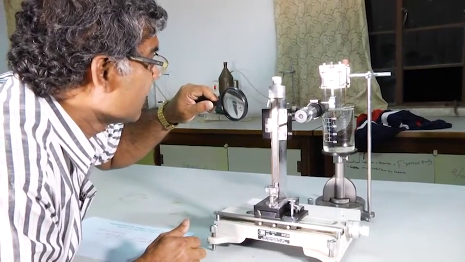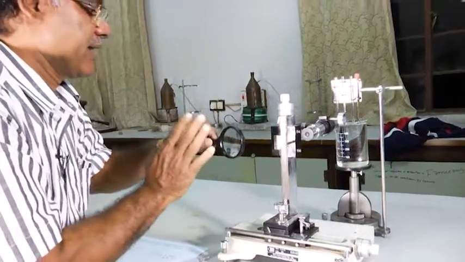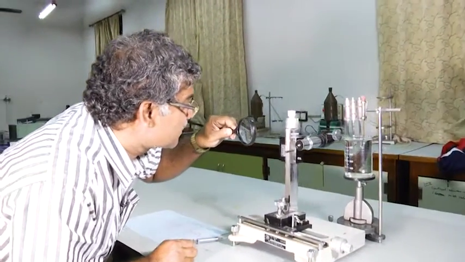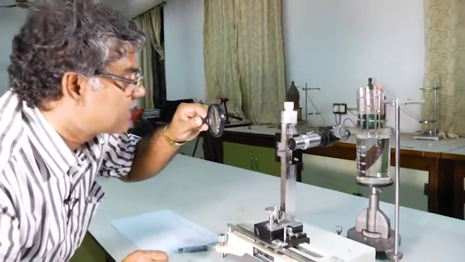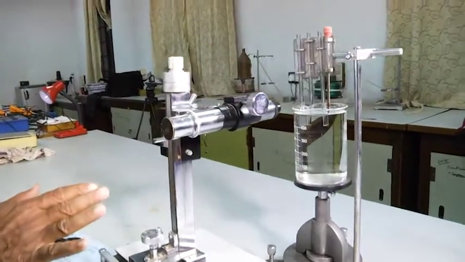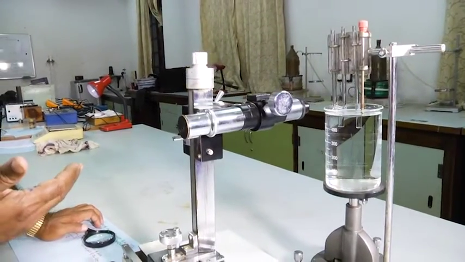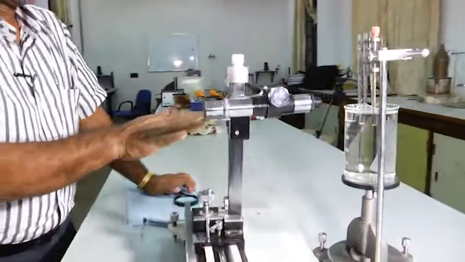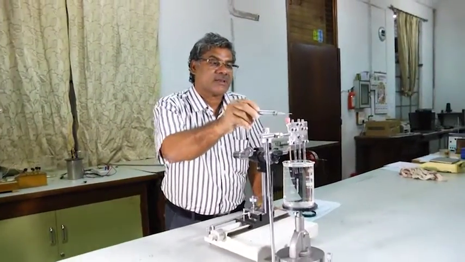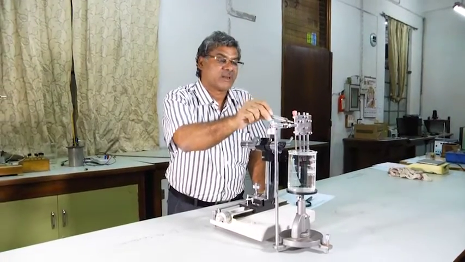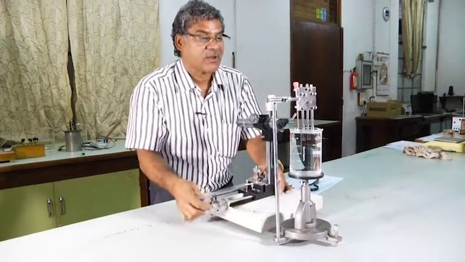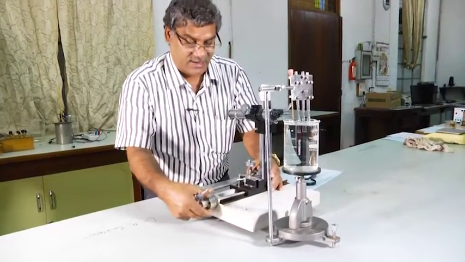So, this way one has to take the reading. Here it is slightly difficult, but this is the way; as you know, you have to take the reading as you take in a vernier slide calipers. So, this is the one reading for this middle tube. Then we can take the reading the same way for the other one.